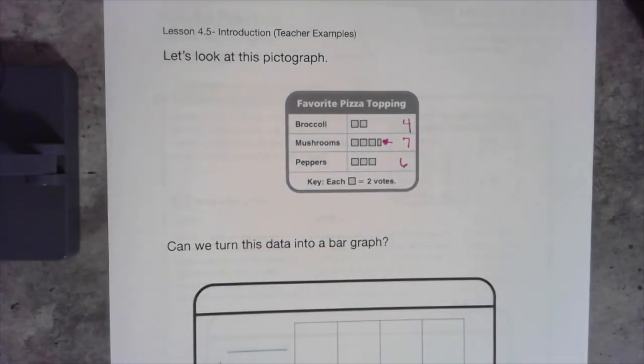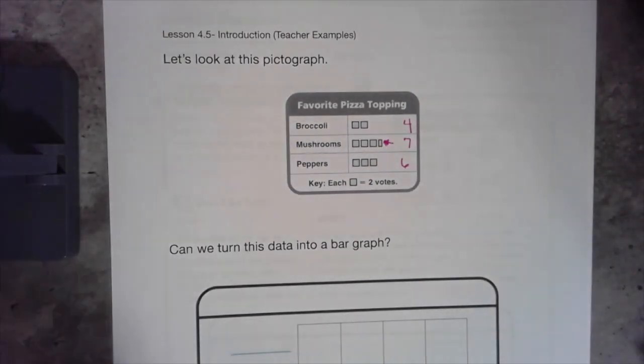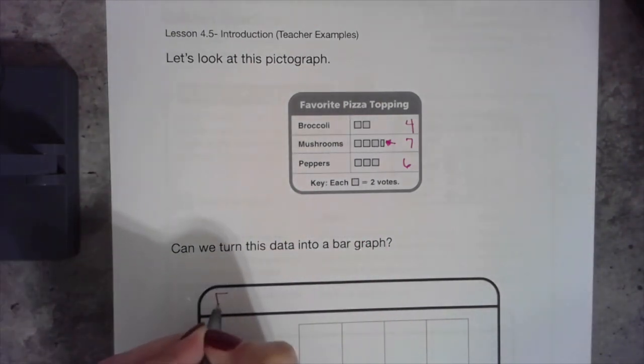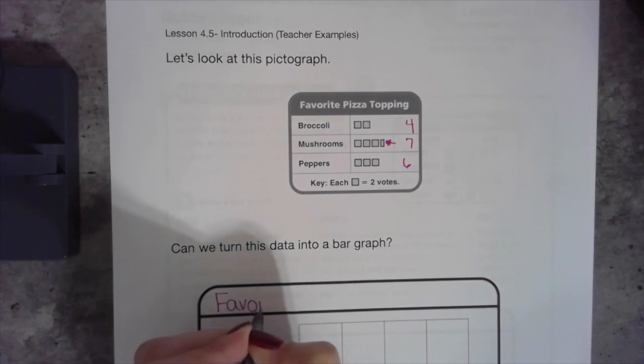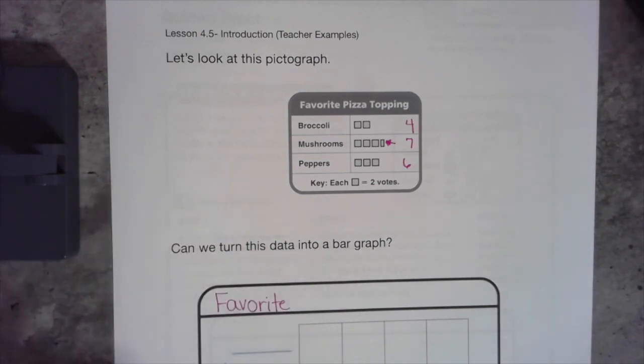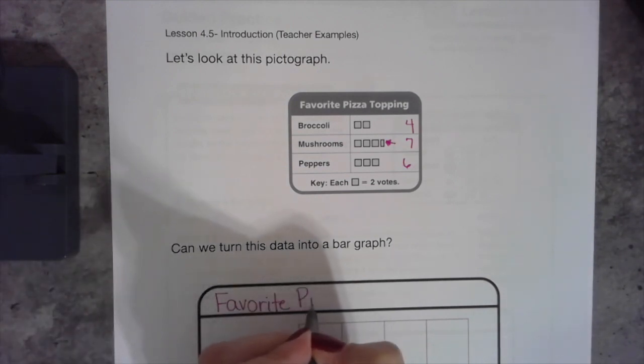Okay, now let's turn this information into a bar graph. I like their title. I'm going to go ahead and keep it. Favorite pizza topping. Remember, just like the title of a book, they need capital letters.